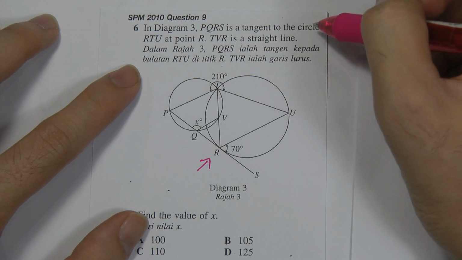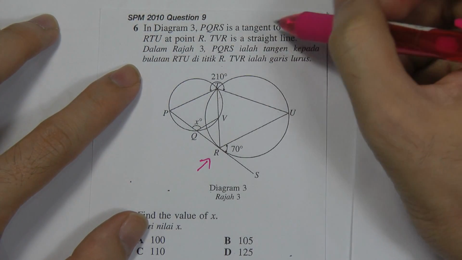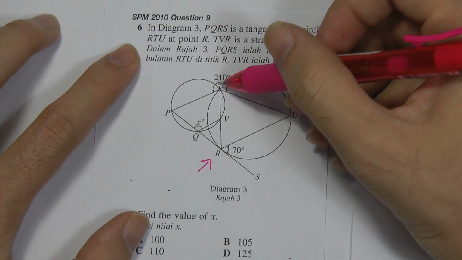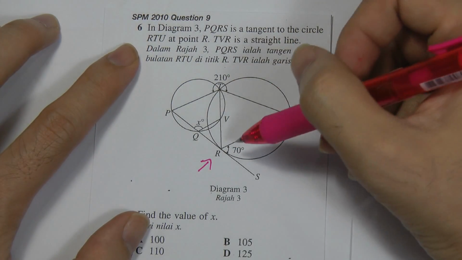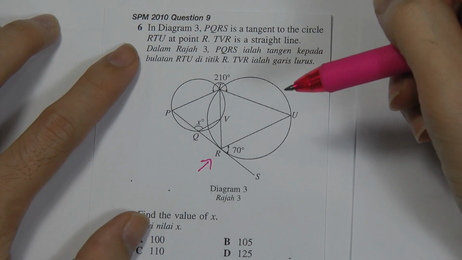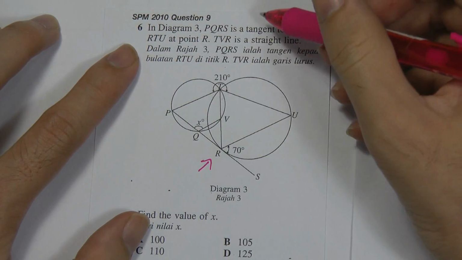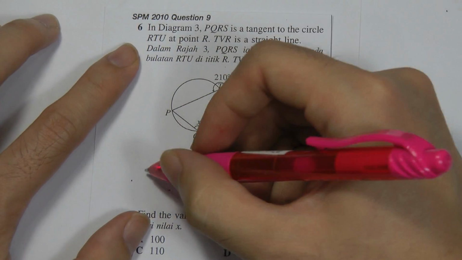PQRS is a tangent to the circle RTU. Where is RTU? This is R, T and U. This is RTU, and at R it is tangent over here.